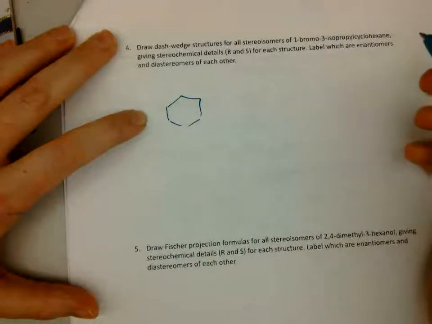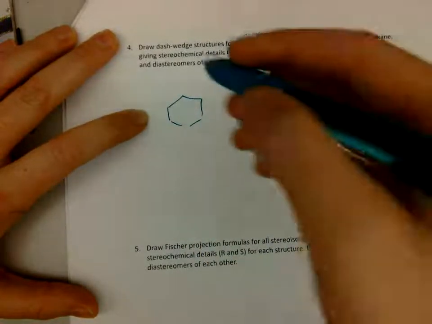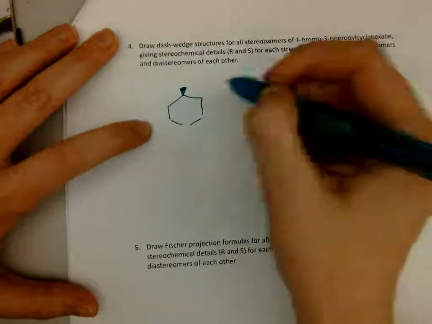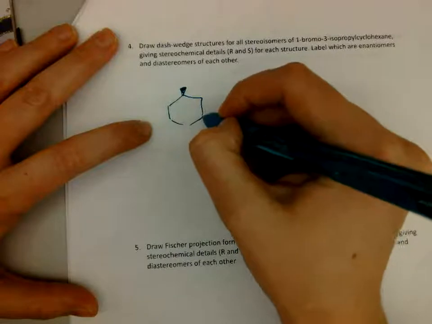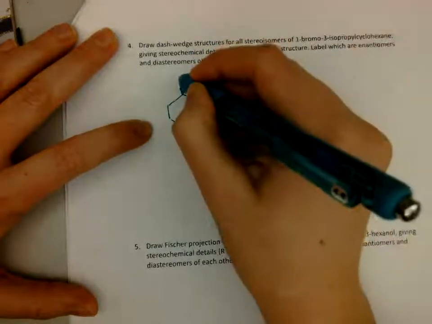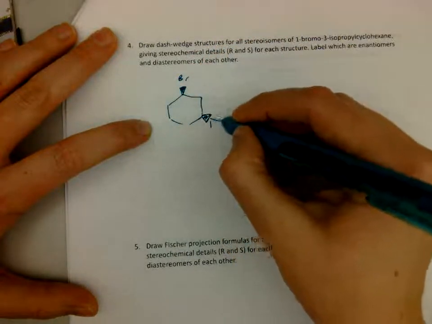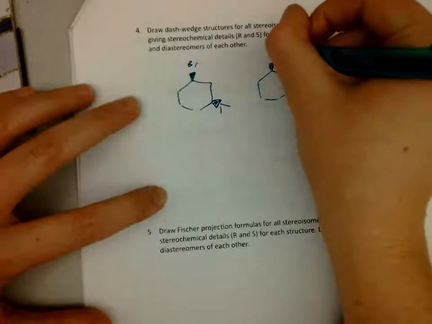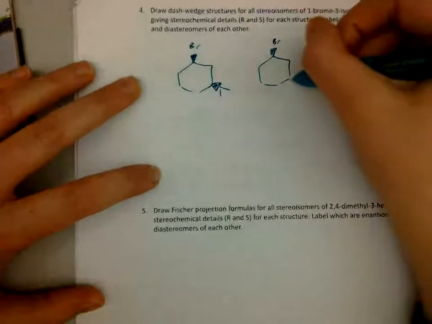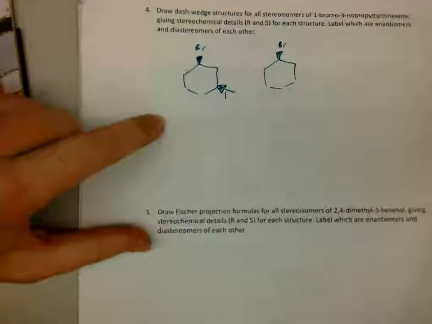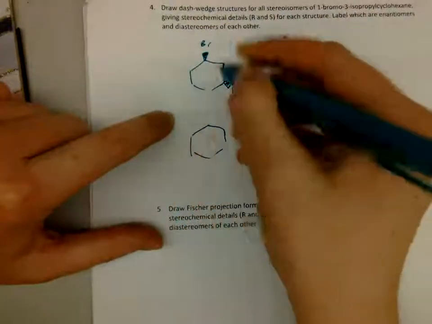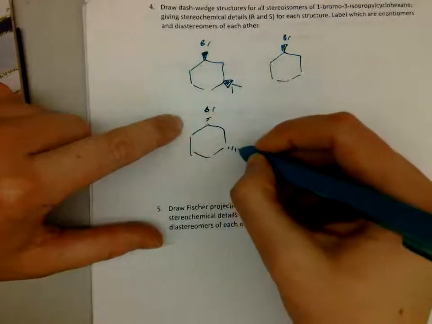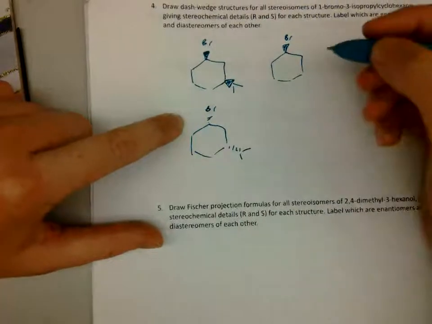So this is not the most stable. This is dash wedge. 1, 2, 3. So 1 bromo, 3 isopropyl. So this is one option. The next is, well, I guess I could do the mirror image of this, and next would be bromo being a dash and the isopropyl being a dash.